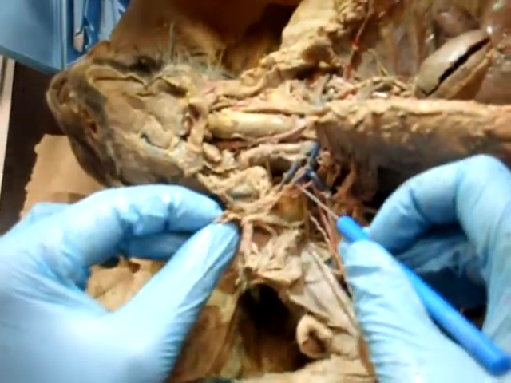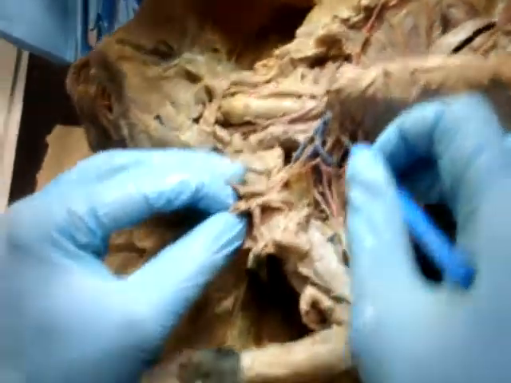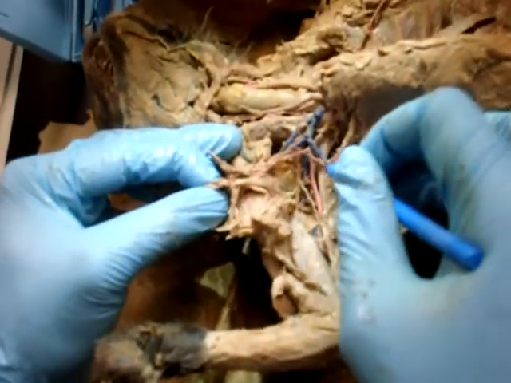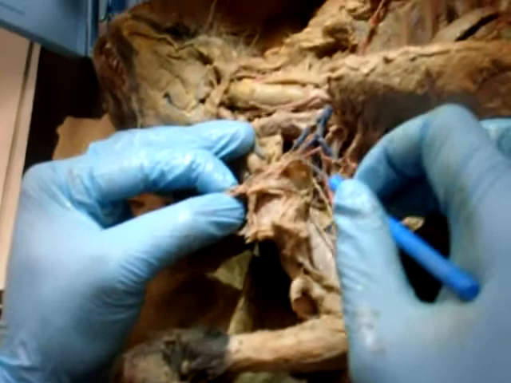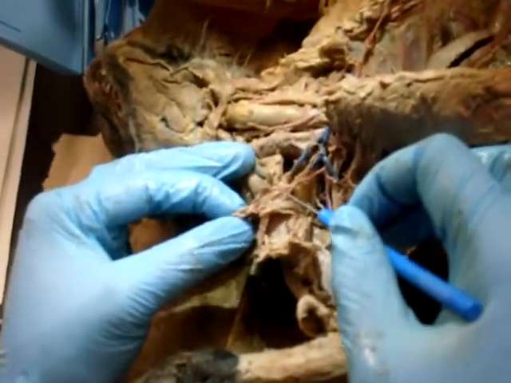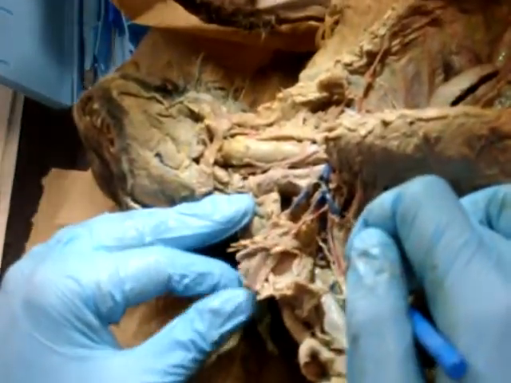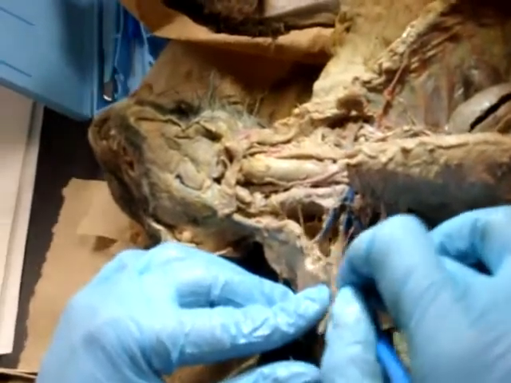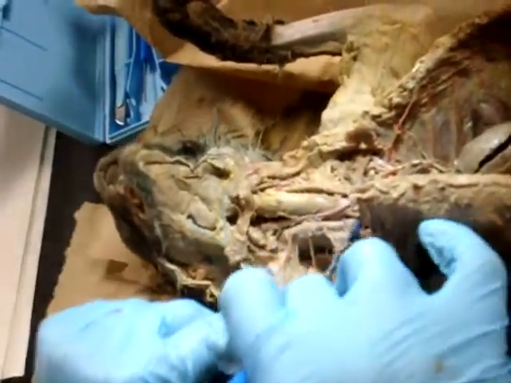Transverse scapular. Is that small, really? No, it would be. It starts off here, and it does look more impressive with the latex and blood vessels. External jugular. External, internal.